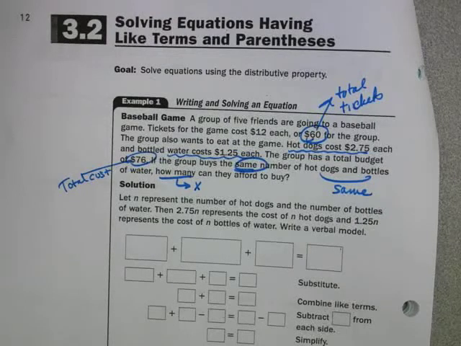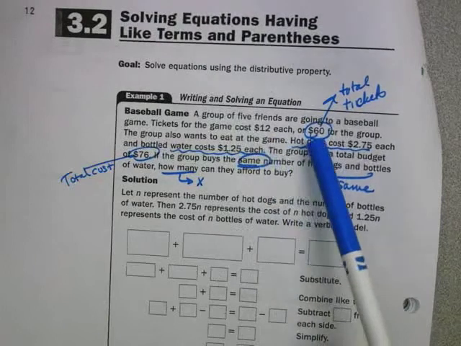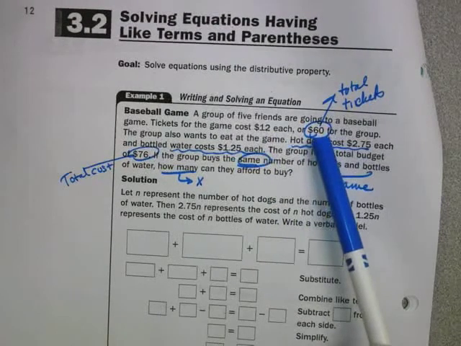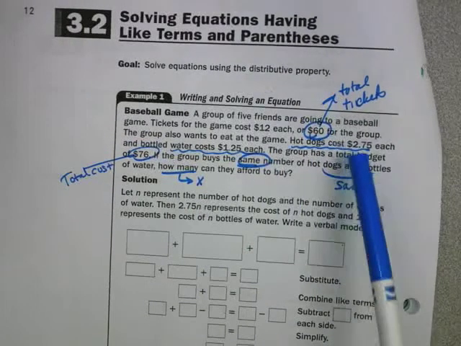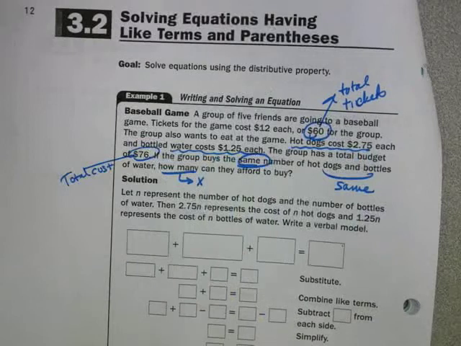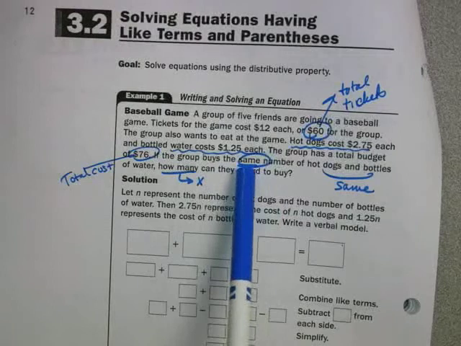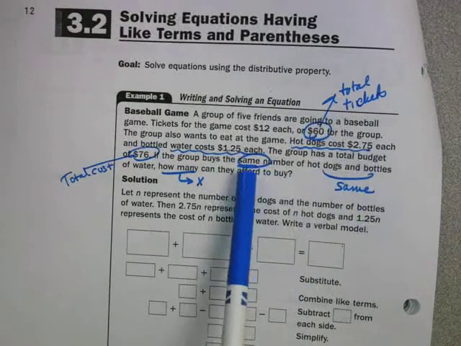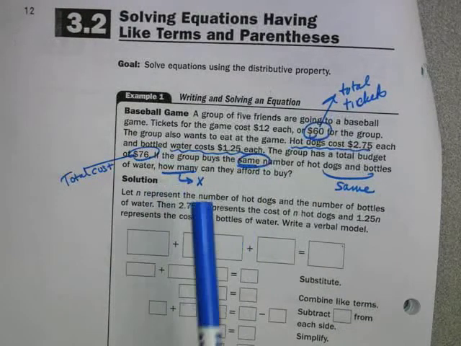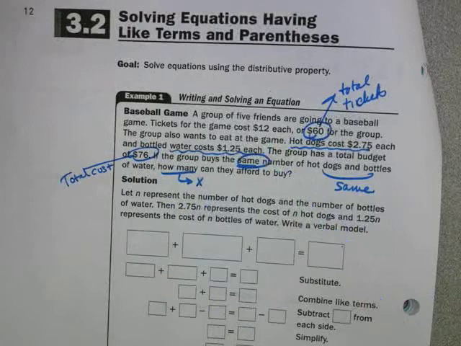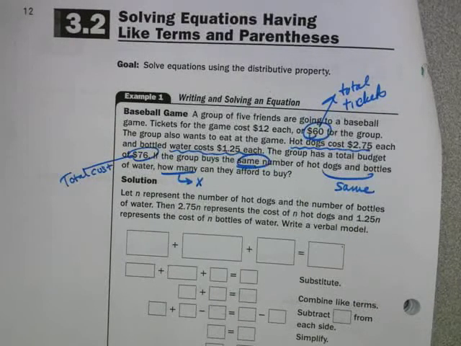First of all, the tickets for the game cost $12 each, but I don't need to know how many tickets are bought. I just need to worry about the total amount of the tickets, which was $60. I also am making a note that hot dogs are $2.75 each, water's $1.25 each, the total cost is $76, and then I noticed it told me that hot dogs and bottles, I have to buy the same number of them, so I made a note there. And it's saying how many hot dogs and bottles can they afford, so that's my variable, that's the thing I'm looking for.